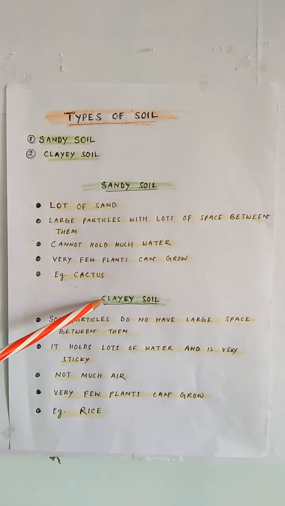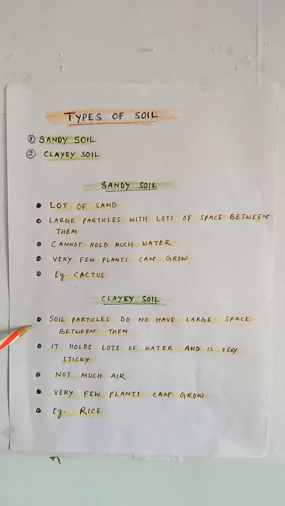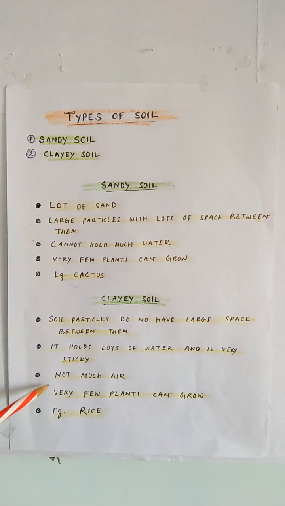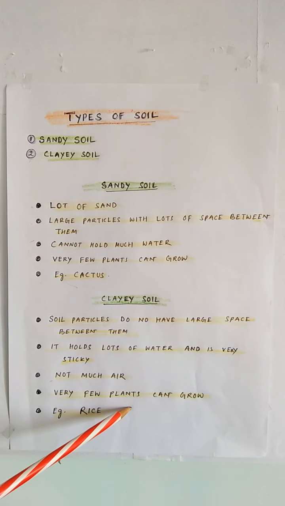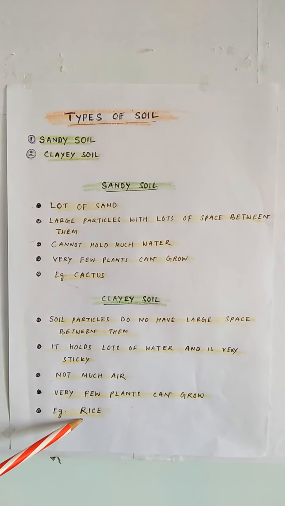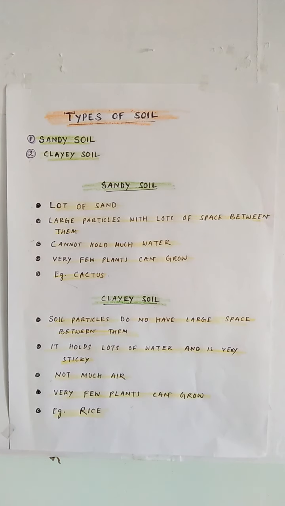Now we will discuss clay soil. In clay soil, soil particles do not have large space between them. It holds lots of water and is very sticky. There is not much air in this soil, and very few plants can grow in this soil because there is water but not much air. Plants like rice grow well in this soil.